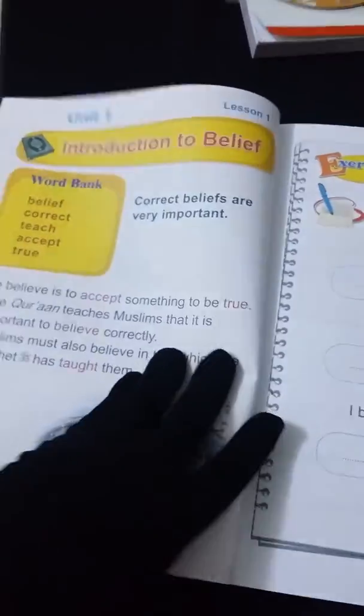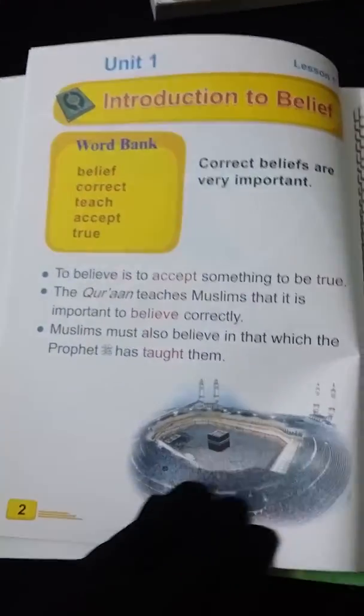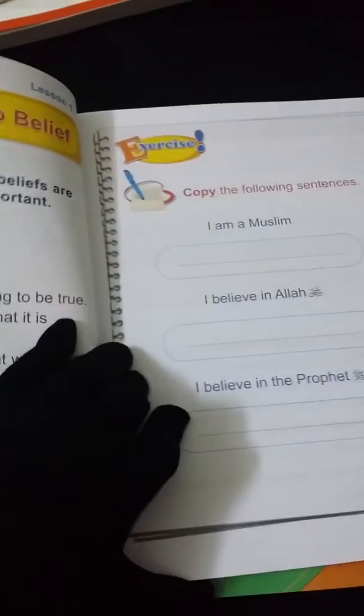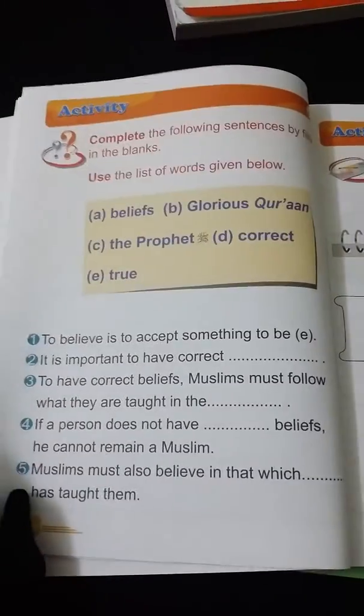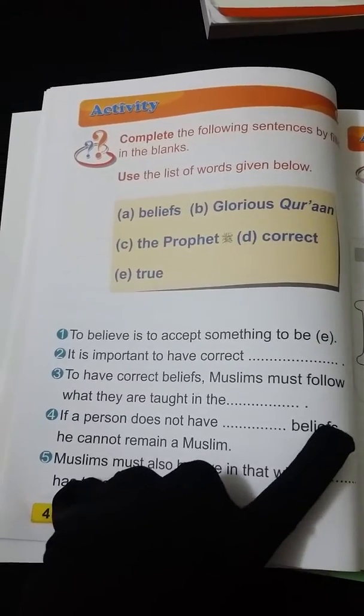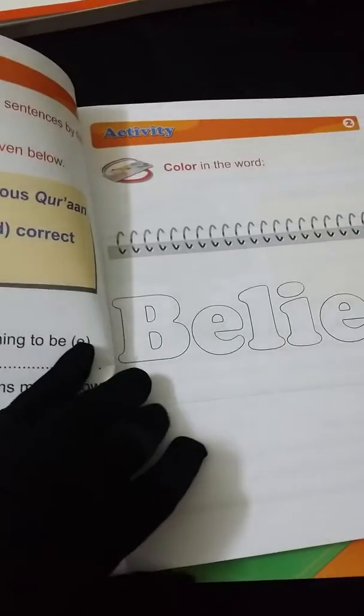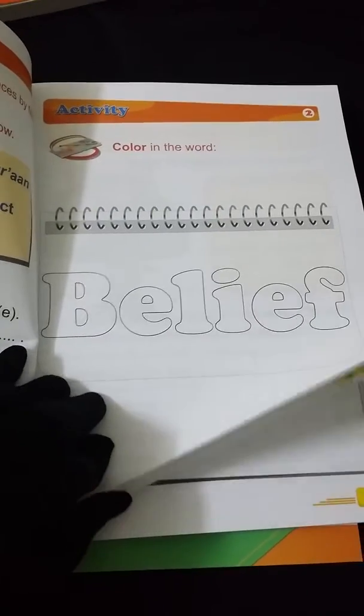So let's take a look at the first one. Introduction to belief, pillars of Islam, introduction to the Quran. Let's see what's covered in there. So we have our word bank, we have basically our objectives. Then we have here an exercise for them to complete. And then we go on to complete the following sentence using the words. Okay, another activity here.